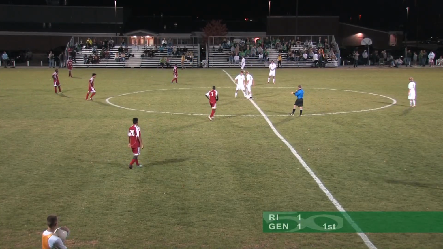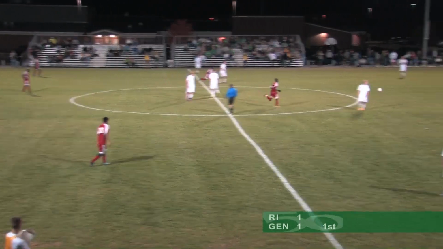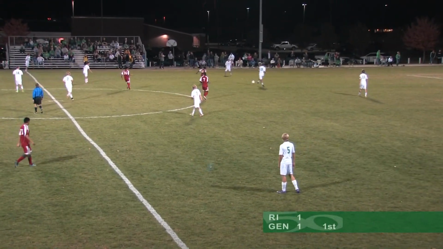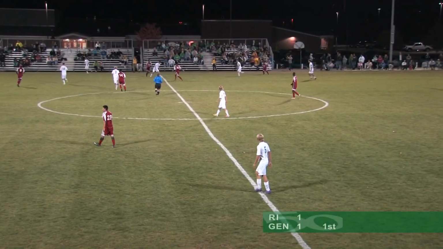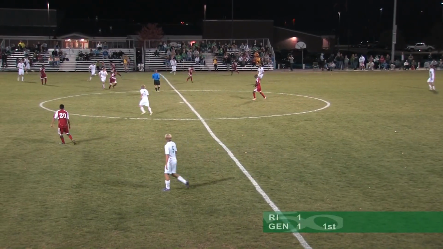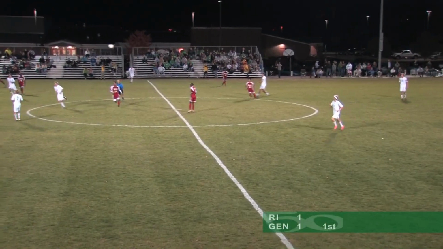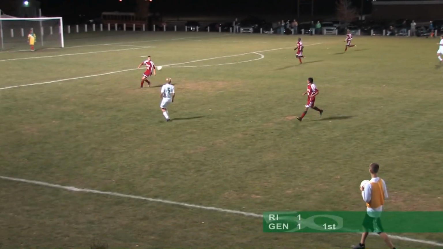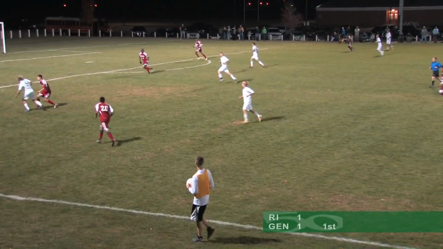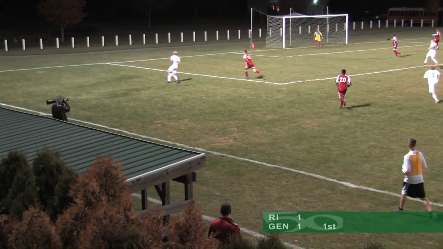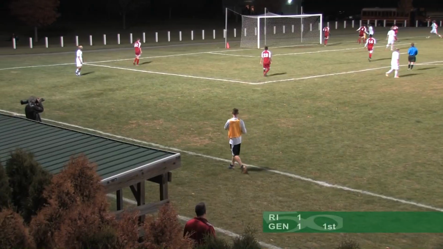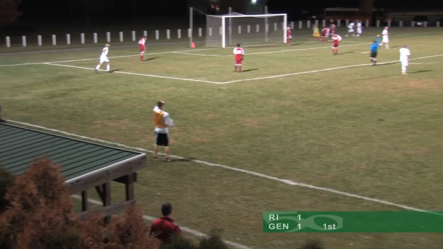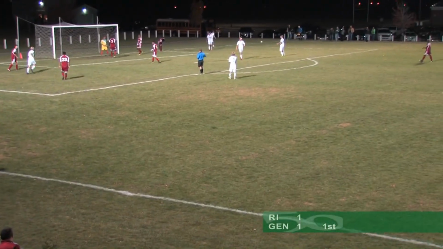So here we go. We get the ball spotted down. Geneseo's underway. In the 24th minute of the contest, Rock Island goal scored by number 7, Justin Freddy, unassisted. Big diagonal ball again here. Again, see if we can get that cross in there. Rock Island's keeper mishandles it, so that'd be a corner kick for Geneseo.